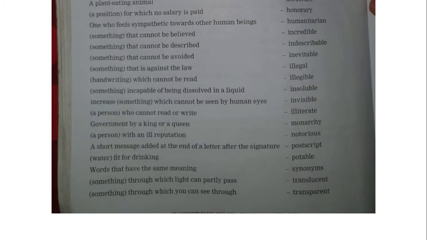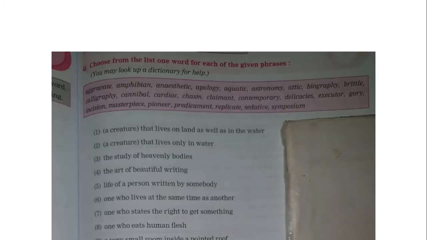Okay, we go to the next page. Now here is your homework. Choose from the list one word for each of the given phrases. Then you can look up a dictionary for help. I'm just reading the words. You have to choose any of these words and put it down in the homework.